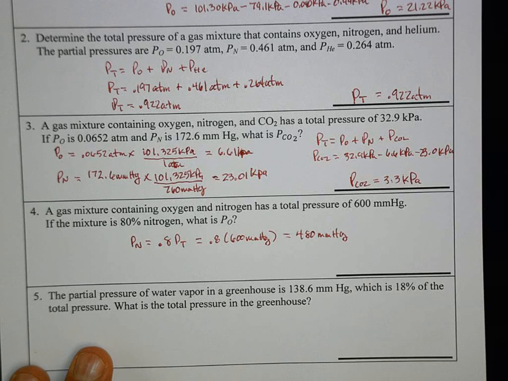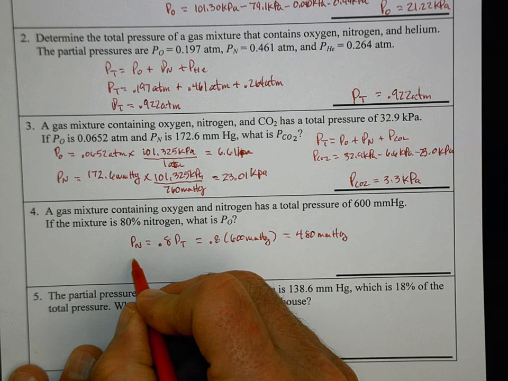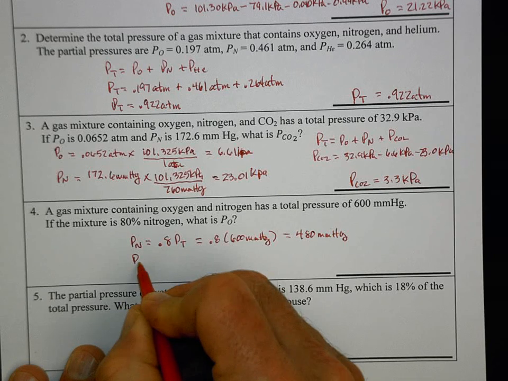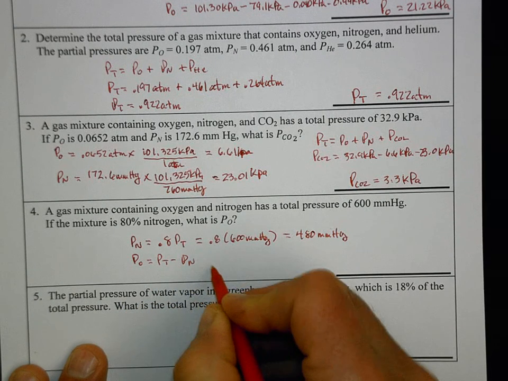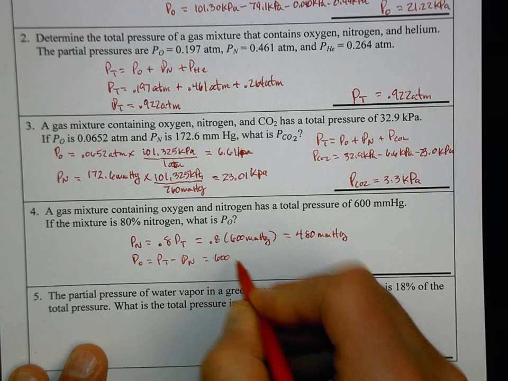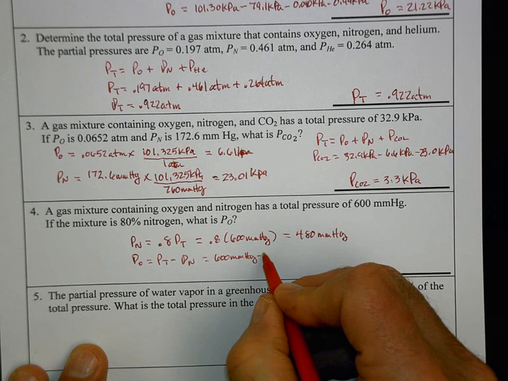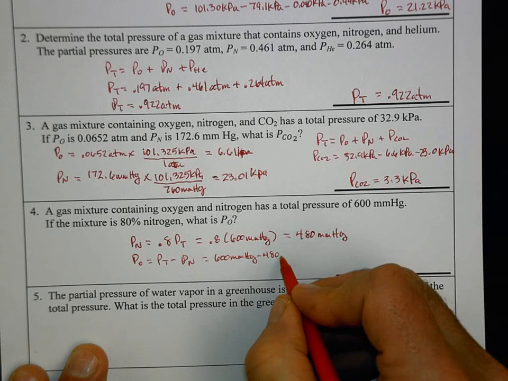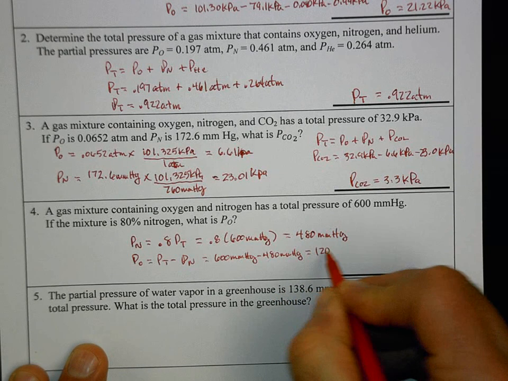Well, we want to know the oxygen, so we could simply go that the oxygen has to equal the total, subtract the nitrogen, or 600 subtract the 480, which is 120.